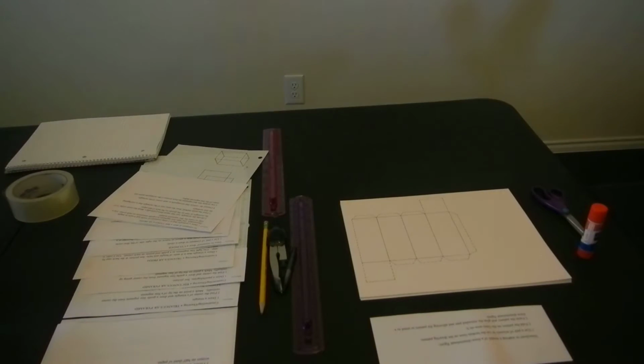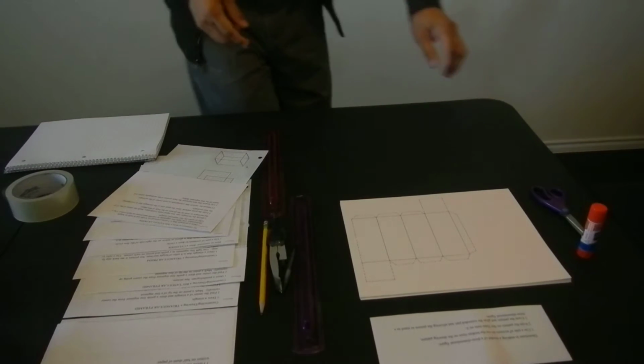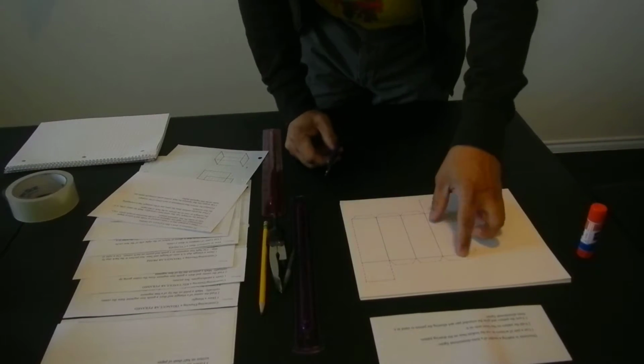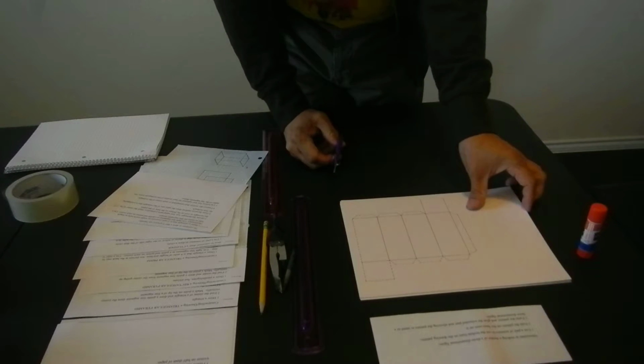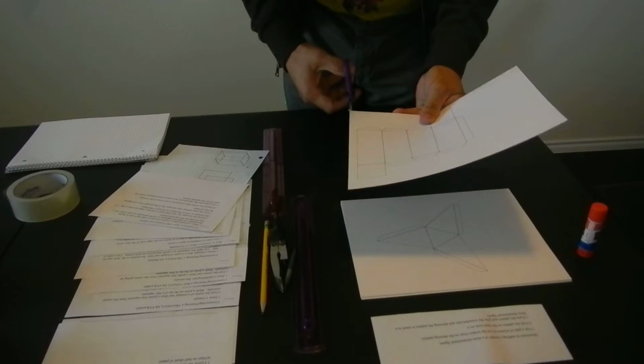The first group is simply cutting all this imaginary line or broken line. What you are going to do is to cut it out.